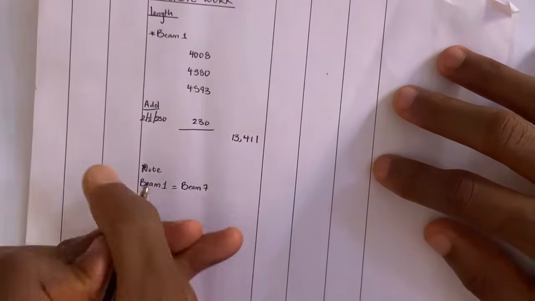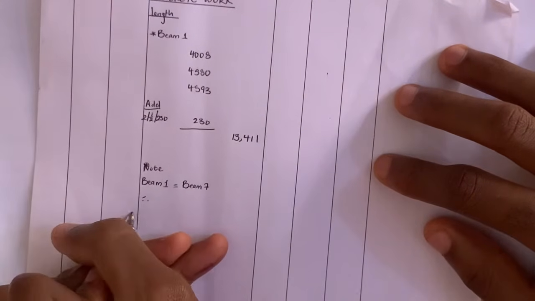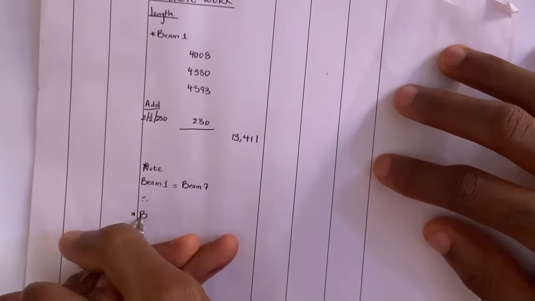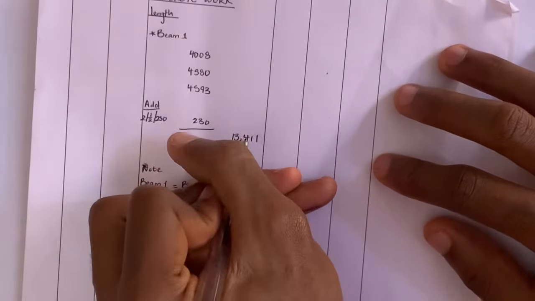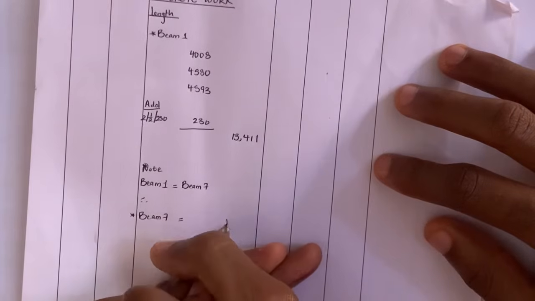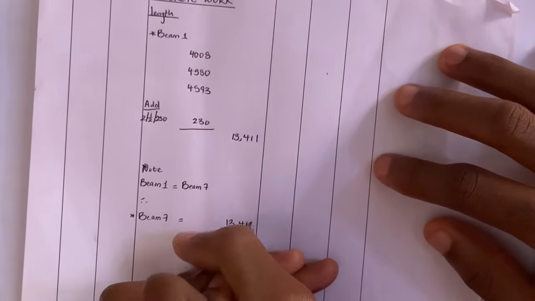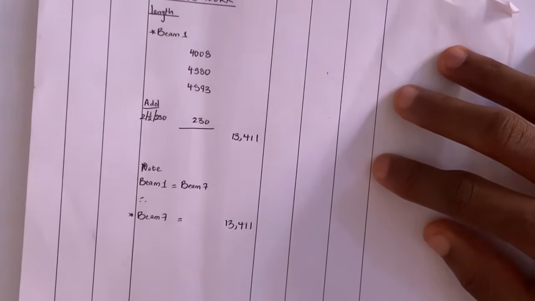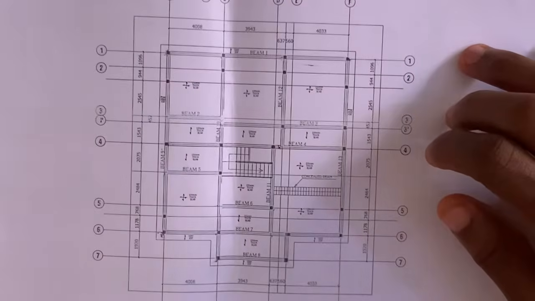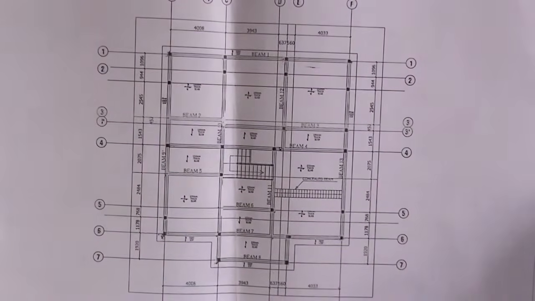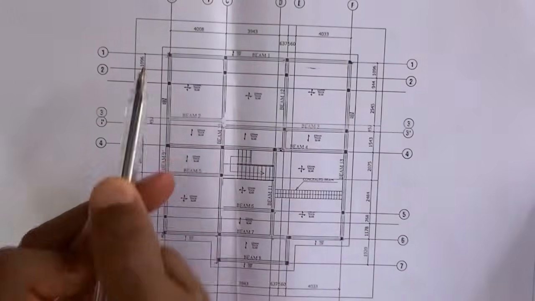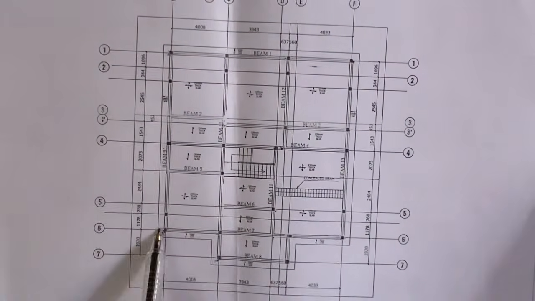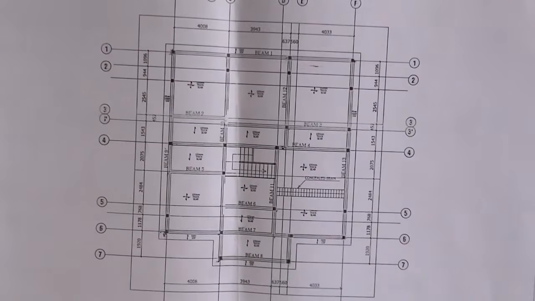Therefore, beam 7 is equal to the same 13,411. I hope that makes sense. So now what does that mean? It means that this horizontal beam here and this horizontal beam here, we cater them to be out to out. I hope that makes sense.